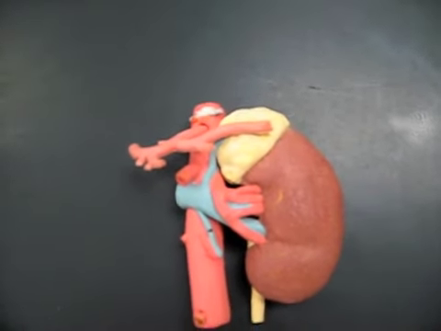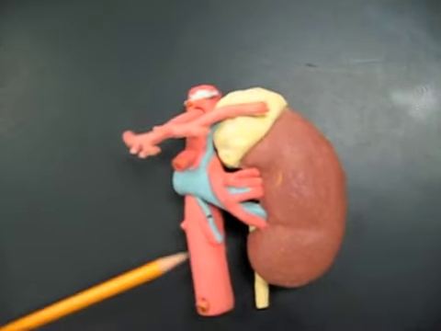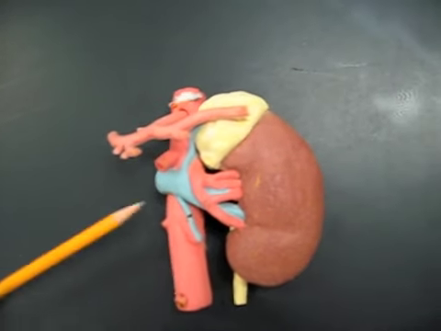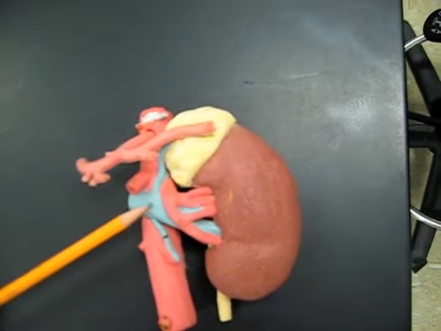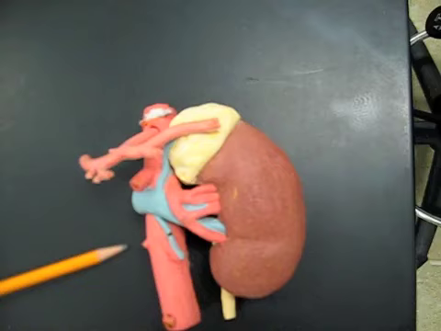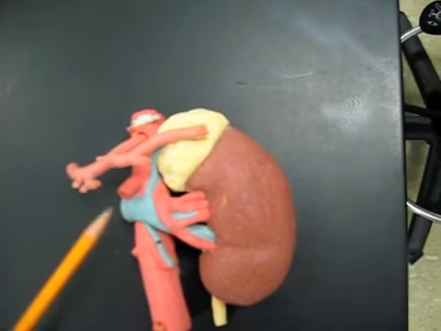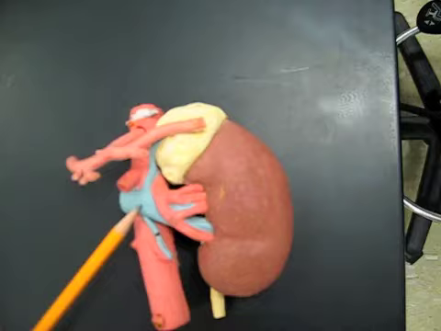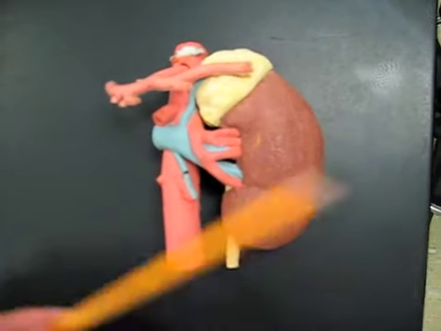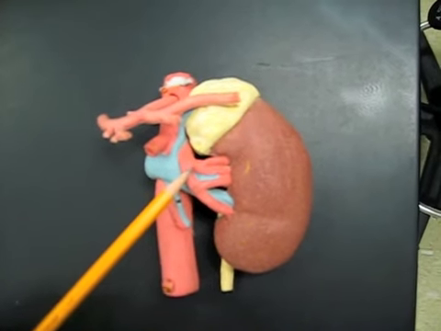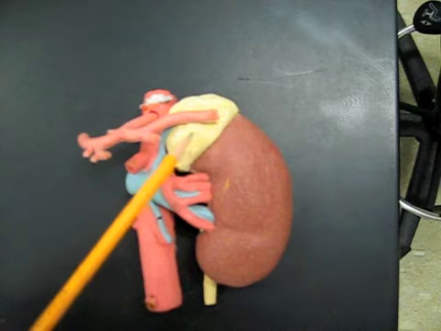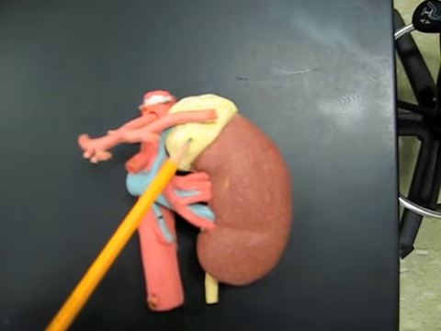Alright, this is a left kidney attached to the aorta, and the way that you know it's a left kidney is because the renal vein is stretching over the aorta from the inferior vena cava, which would be right here. So the left renal vein is much larger than the right renal vein. So you have the renal vein and the renal arteries going here. This is the kidney. This is the adrenal gland or the suprarenal gland.